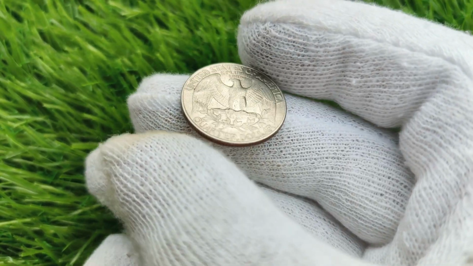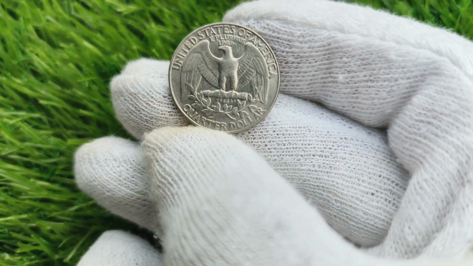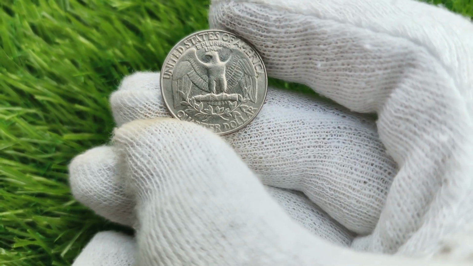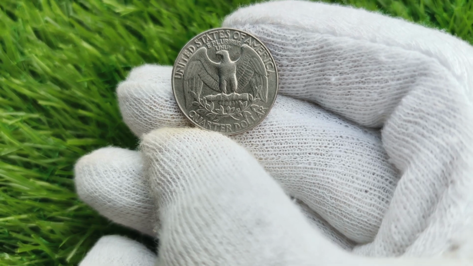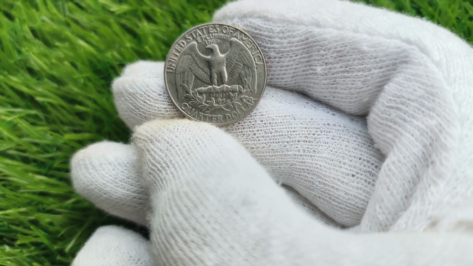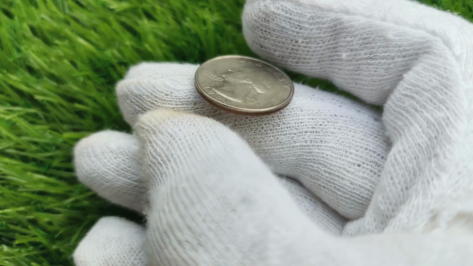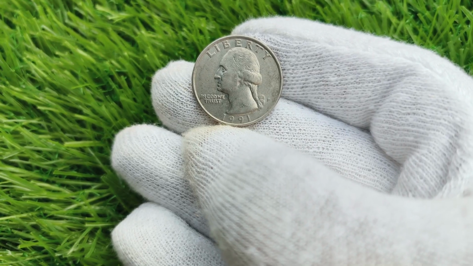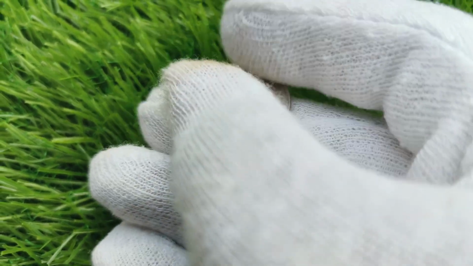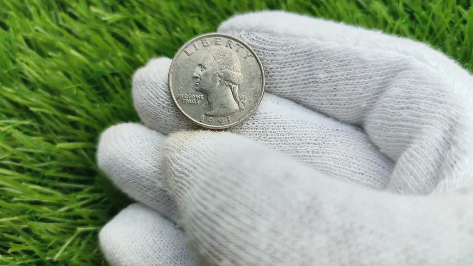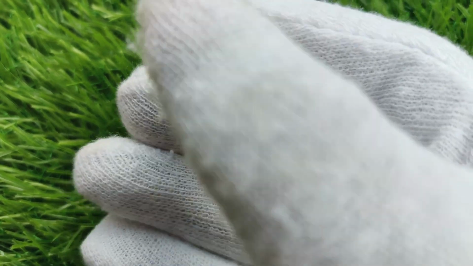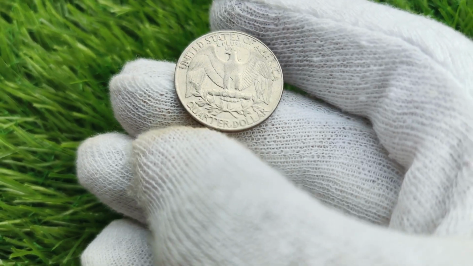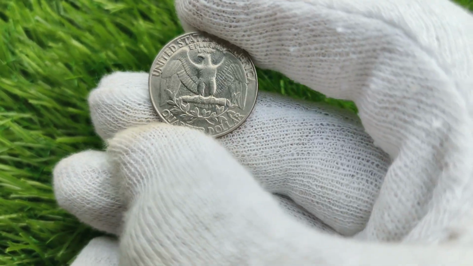Conclusion: the 1991 Washington Quarter may seem like just another coin, but when you take a closer look, it tells a story of American history, artistry, and economic change, from its origins as a tribute to George Washington to its role in everyday commerce. This coin carries with it a legacy that connects generations of Americans. Whether you're a casual collector or a dedicated numismatist, the Washington Quarter is a reminder of our nation's heritage and its ever-evolving journey.